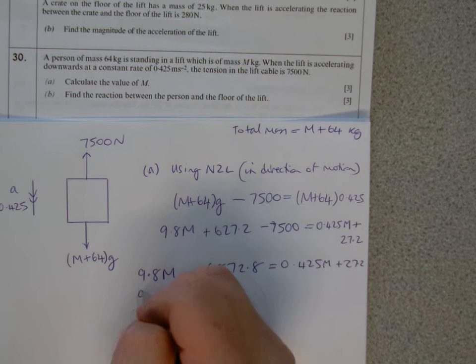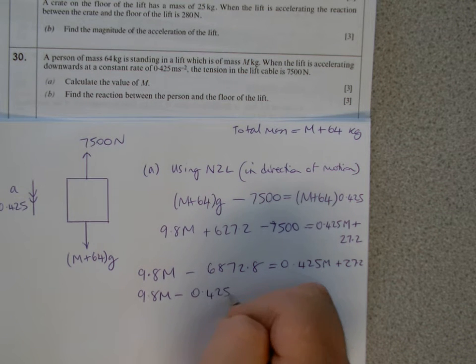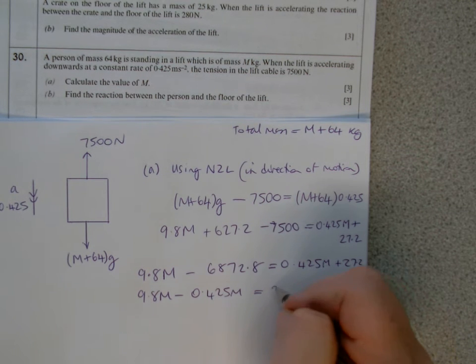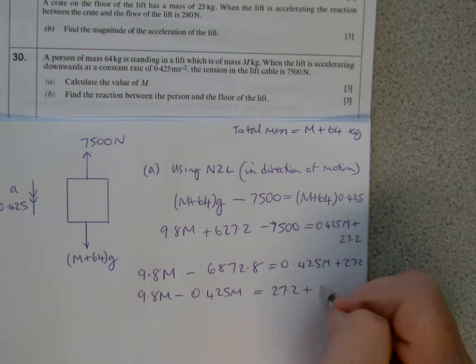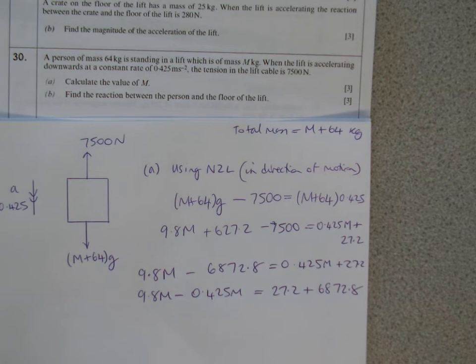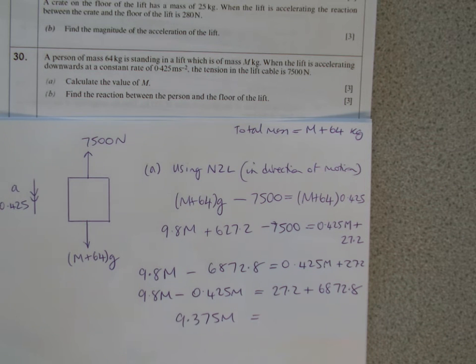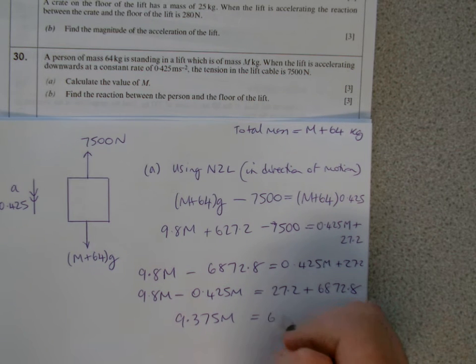Get the m's onto one side, get the numbers onto the other side. So 9.8 take away 0.425 is going to be 9.375 m. On the other side, 27.2 add 6872.8, so I get 6,900.